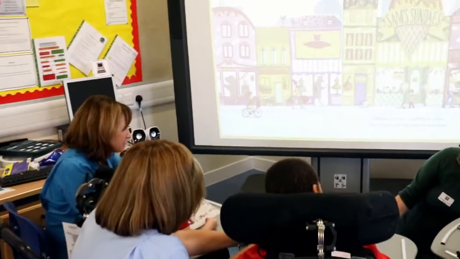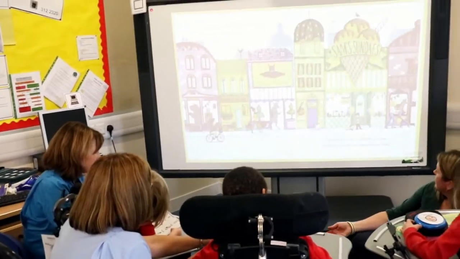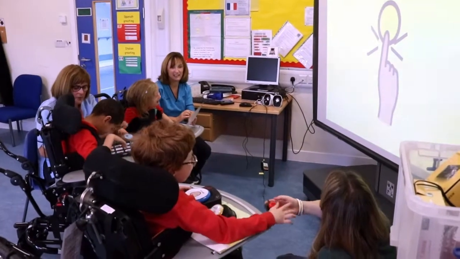This is how it works for the PowerPoint on PC as well. Exactly the same, except you can have it on a large screen on a smartboard, and you can also use switch access, so children with physical difficulties can be pressing the switch to turn the page, and also touching the screen on the smartboard to turn the page too.